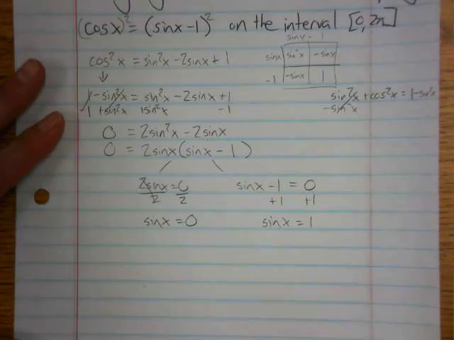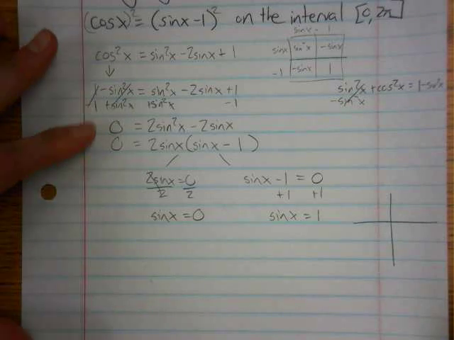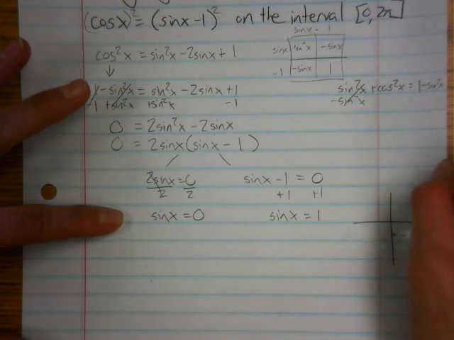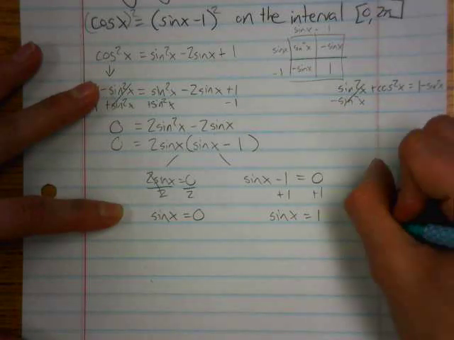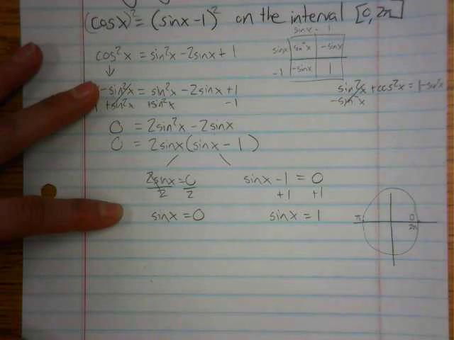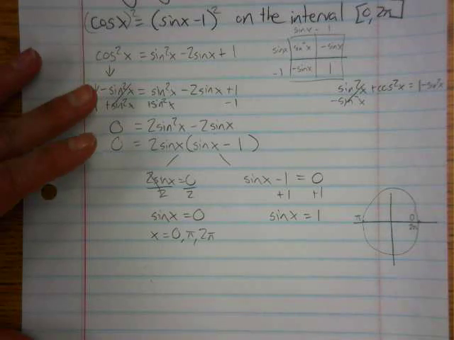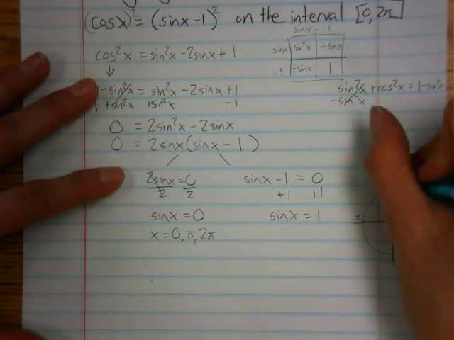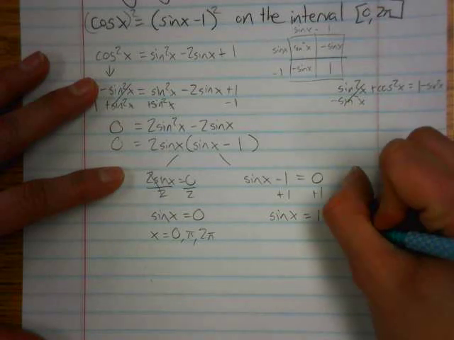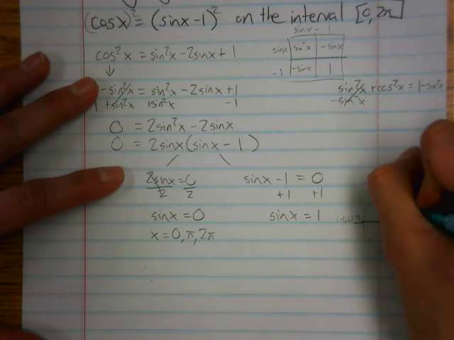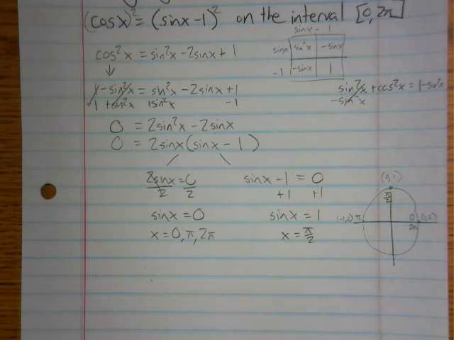And let's think about at what angles that would happen. Think about sine, so my y values. Now y would be 0, not going up and down at all on the sides of my unit circle here. So at 0, pi, and 2 pi. So 0, pi, and 2 pi would be my solutions from this one. And where is sine 1? Where is y 1? That would be going up 1, so right here at the top. And let me label those so we can see. And that would be pi over 2. So my solutions so far are 0, pi, 2 pi, and pi over 2.